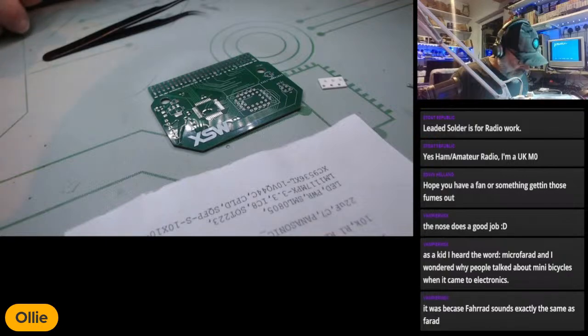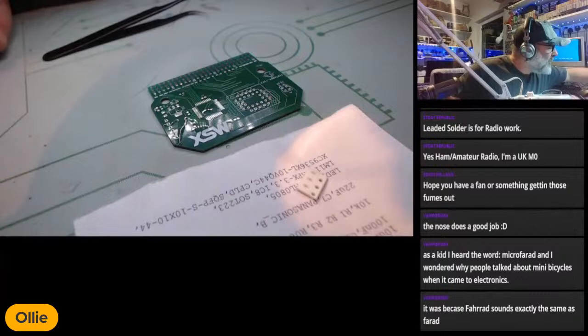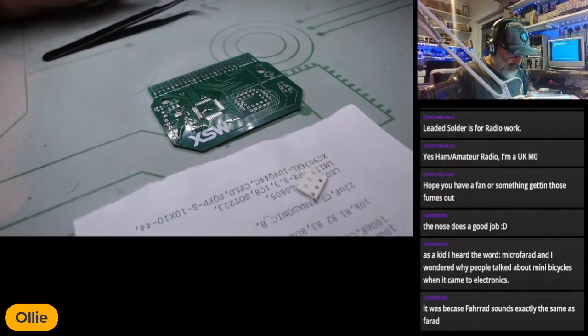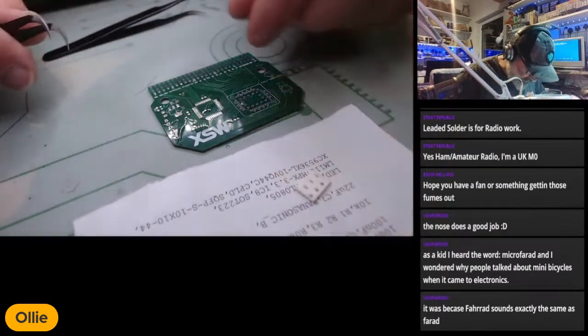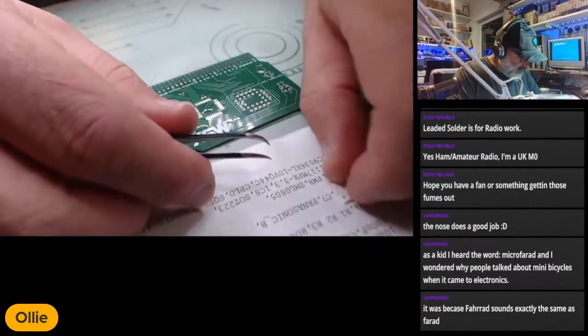Bicycle in German. I'm afraid I'm not. I think I did 2 years of German in school, and I'm still none the wiser.